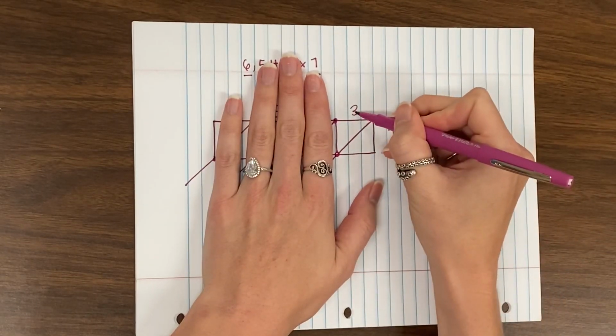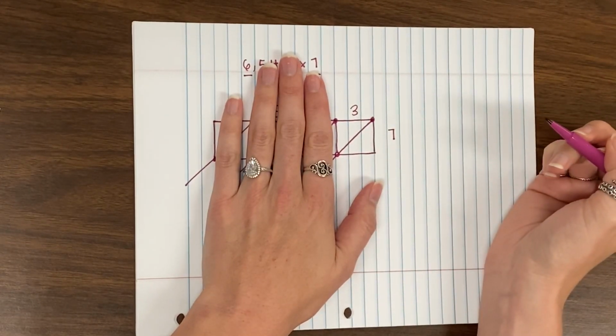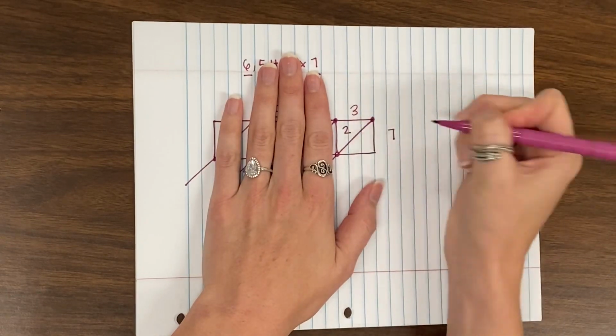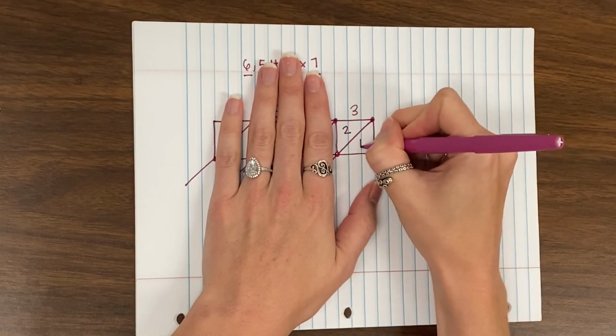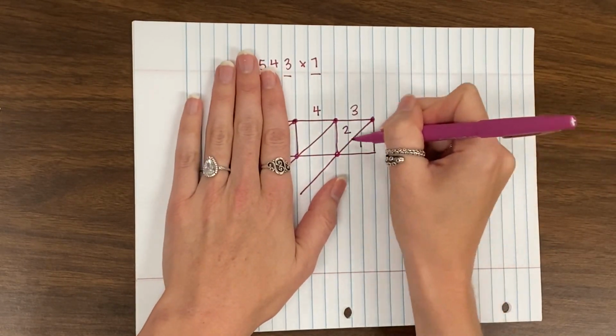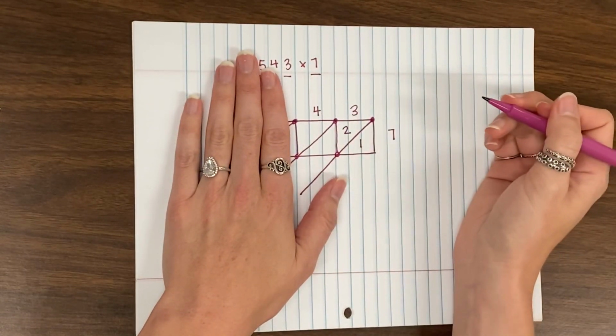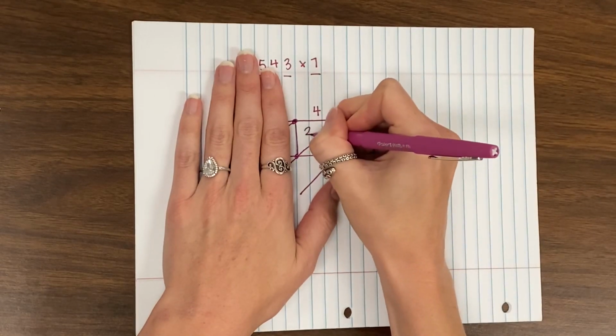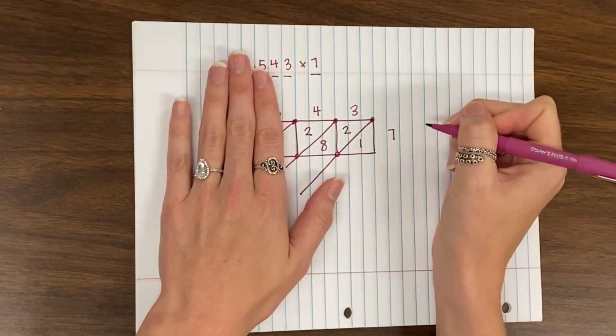So I'm going to multiply 3 times 7 for an answer of 21. I have 2 tens, so 2 goes in the tens place. 1 one, so 1 goes in the ones place. Next, I'm going to multiply 7 times 4 for a product of 28. So I have 2 tens, 8 ones.